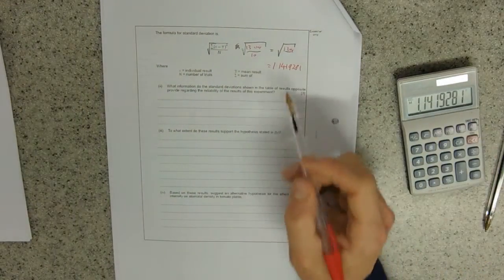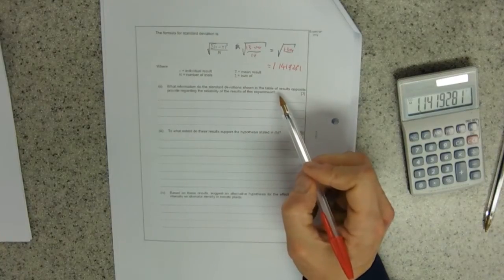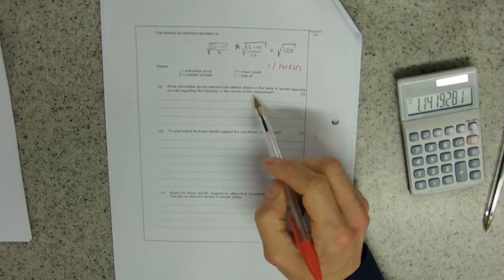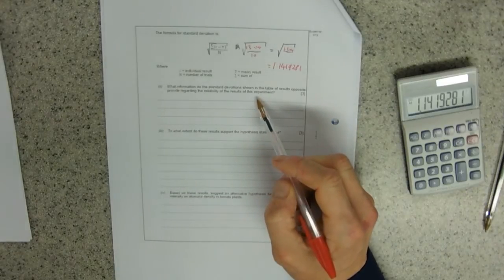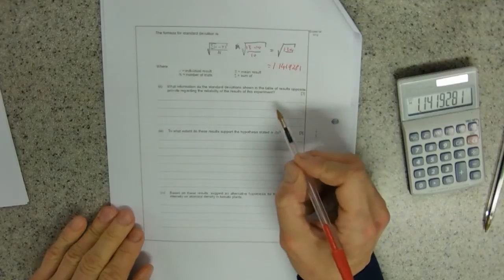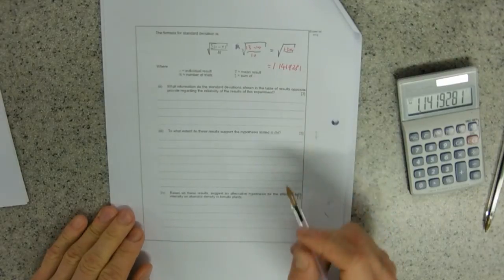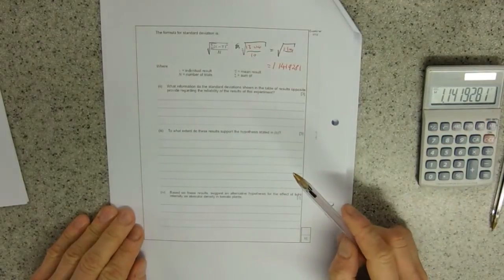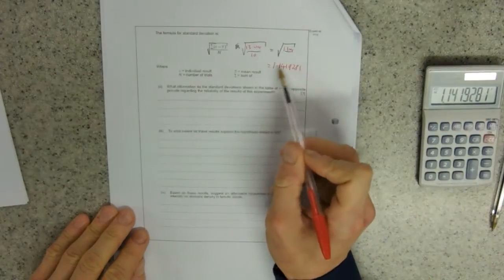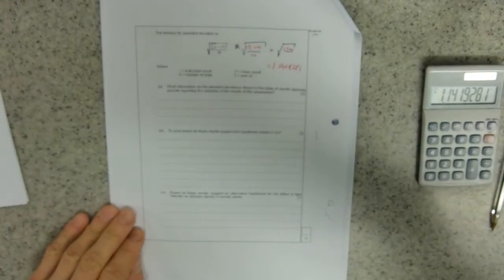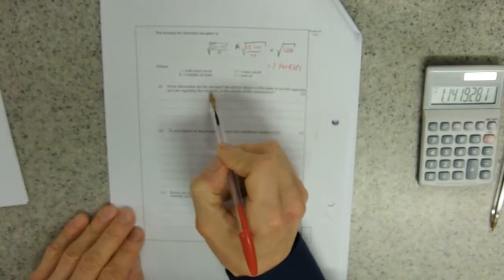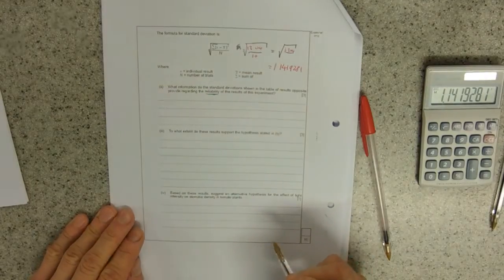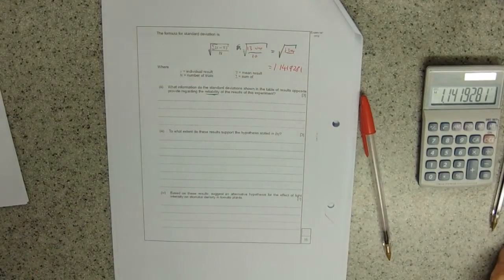What information do the standard deviations in the table of results provide regarding the reliability of the results of the experiment? Right, 3 marks. We're going to say 3 separate things here. And we're going to remind ourselves what standard deviation is, and then use some of these numbers to say whether the reliability is higher or lower for those particular results.